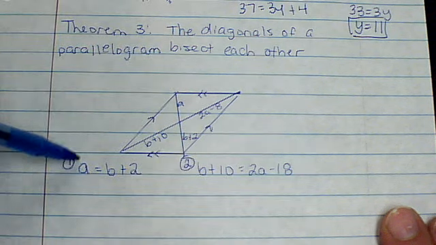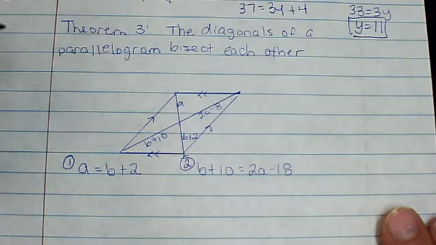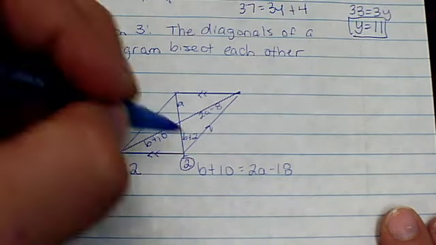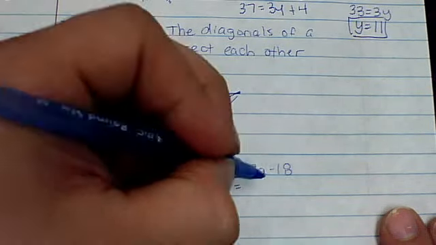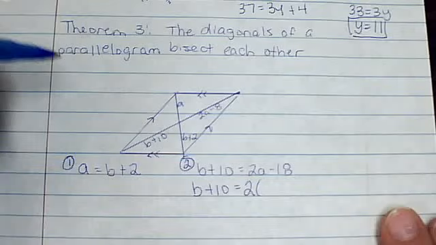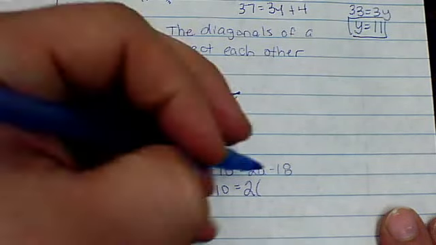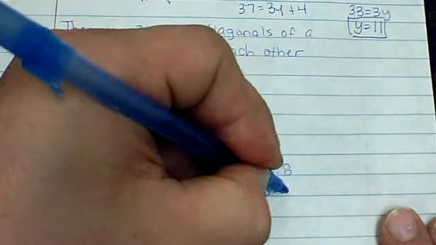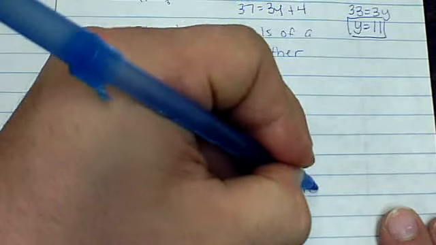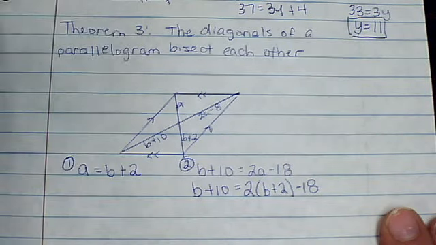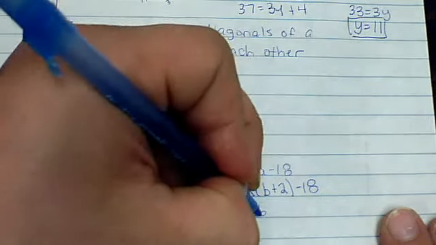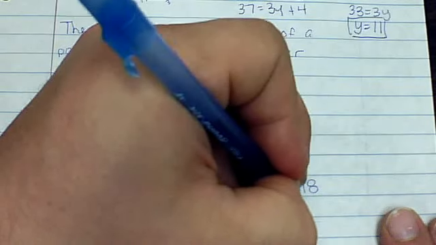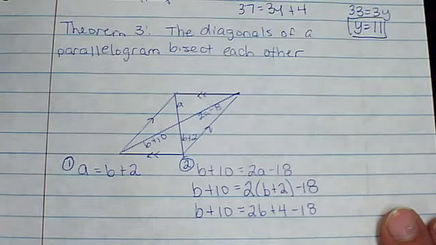I'm going to take what I know from equation 1, A equaling B plus 2, and apply it to equation 2. So I'm going to go ahead and say B plus 10 equals, and now instead of saying 2 times A, I'm going to say 2 times B plus 2, and then minus 18. So I'll go through and distribute, and eventually I will come up with an actual value for B.